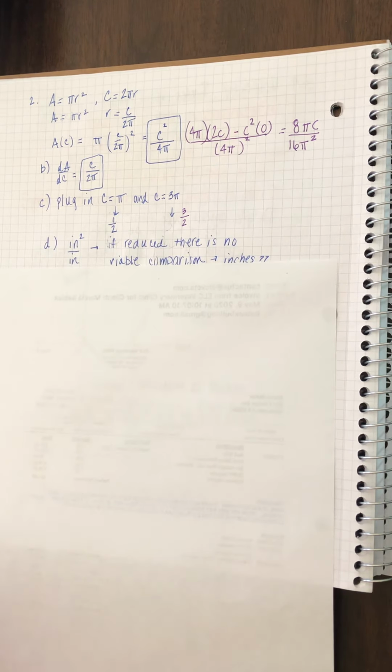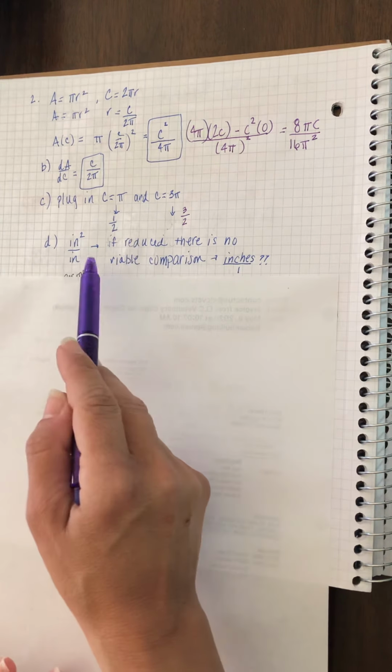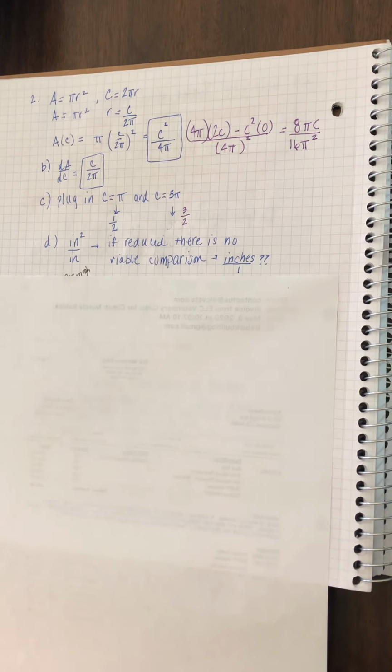The next question says, if c is measured in inches and a is measured in square inches, what units would be appropriate? The units that would be appropriate would be inches squared over inches. And normally we say, oh, you should reduce. But if you reduce, then there's no viable comparison. If you reduce, you get inches to the 1, and that doesn't make much sense when you're talking about a rate of change. What happens when you increase the circumference, you are increasing the area by a squared measure. All right, so that's number 2.